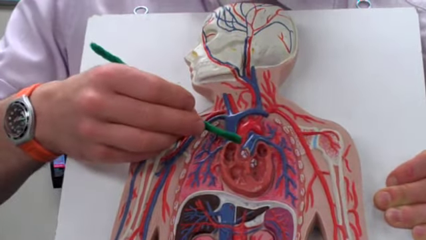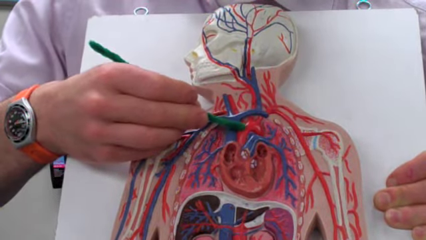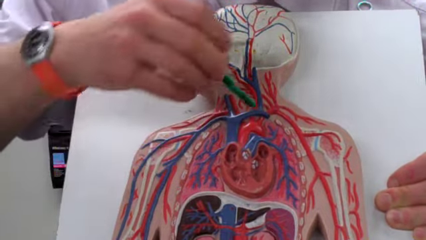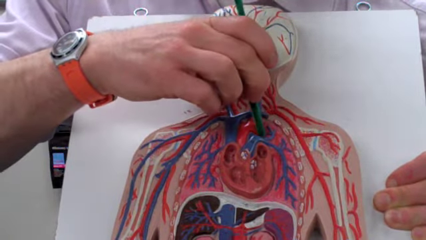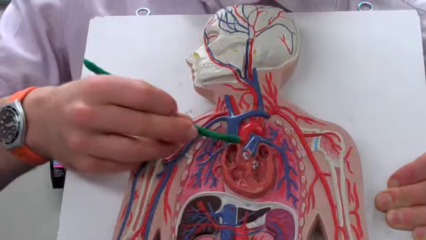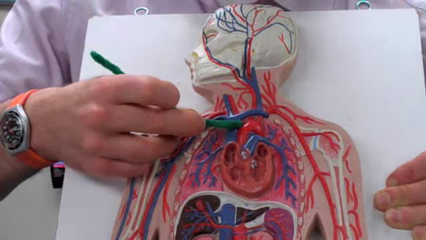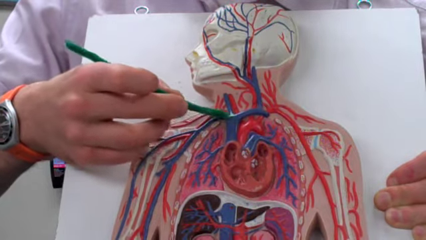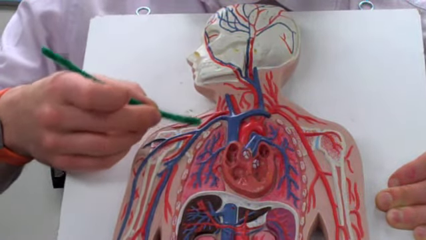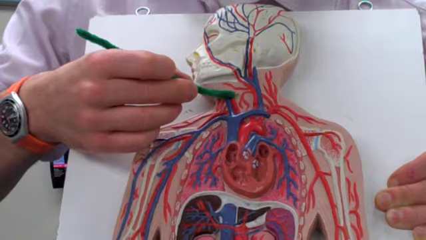As we exit the heart, of course, we have the ascending aorta that turns into an aortic arch and then goes down behind the heart as a descending aorta. The first vessel coming off of the ascending aorta is the right brachiocephalic trunk. Then that splits immediately into a right subclavian and a right common carotid.